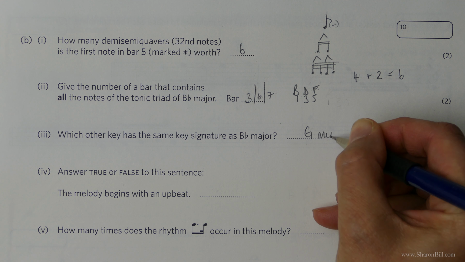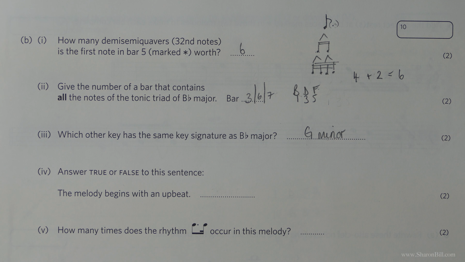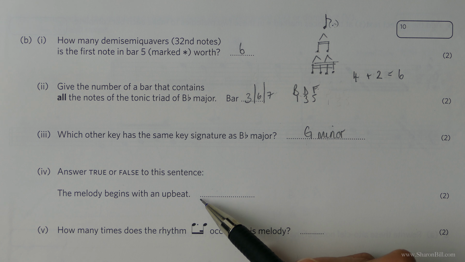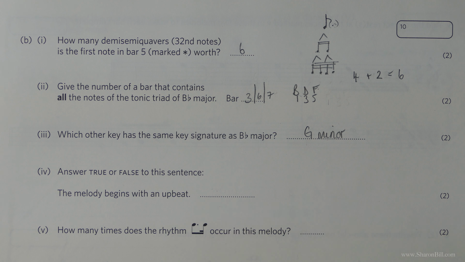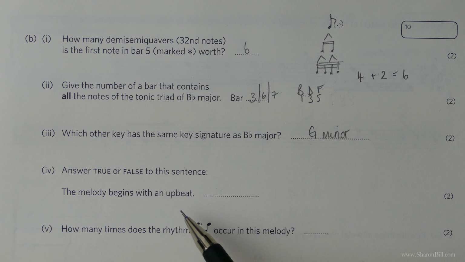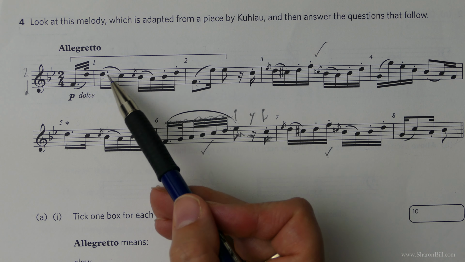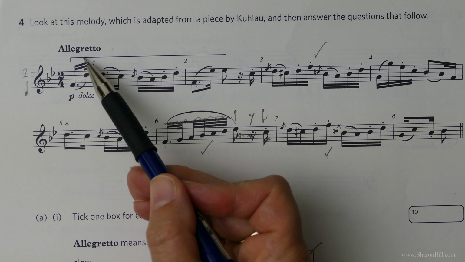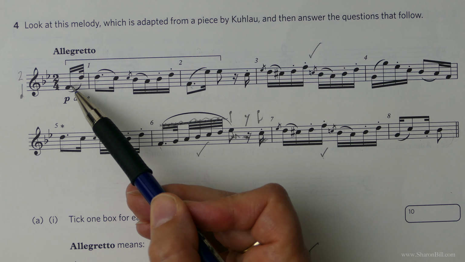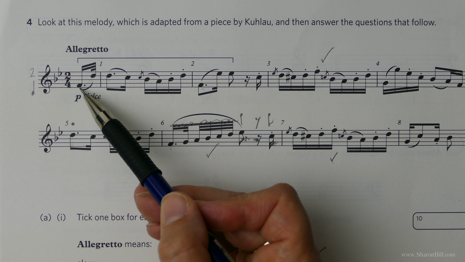There we go. Now then, is it true or is it false that this melody begins with an upbeat? Or the classical term for that is Anacrusis. So let's have a look. So we have a complete bar here, but our first bar is incomplete. It's like a lead in.